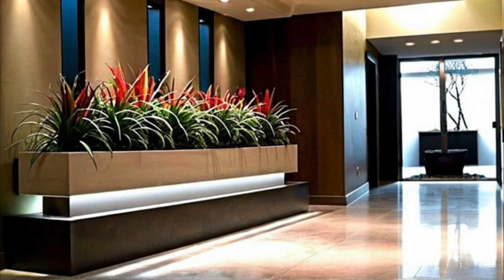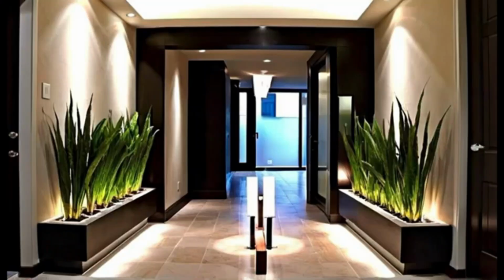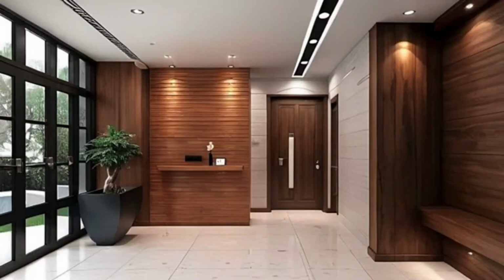66. Patterned pots. Choose pots with modern patterns like stripes, polka dots, or abstract designs to add a playful element to your plant displays. 67. Indoor bonsai trees. Bonsai trees bring a sense of peace and artistry into your home. Choose a variety that suits your light conditions.